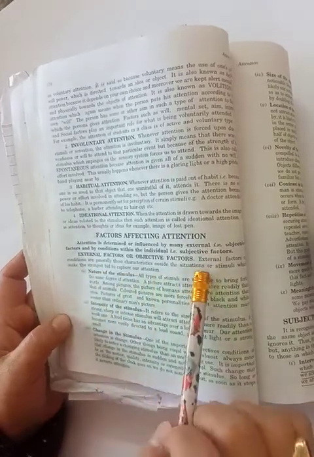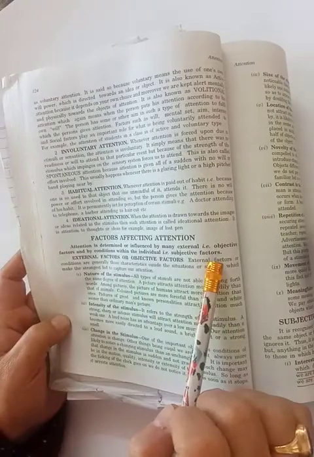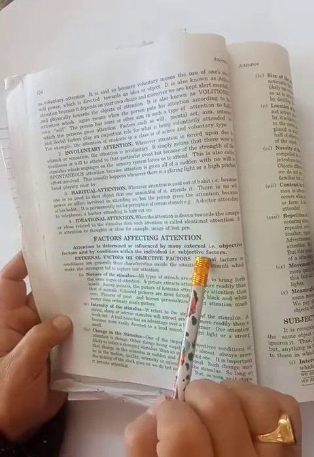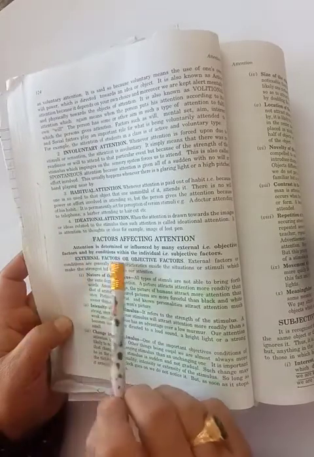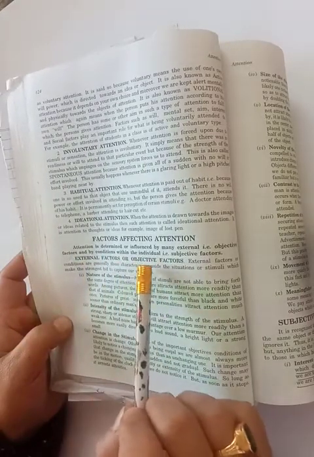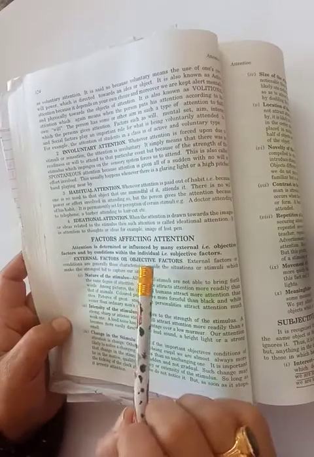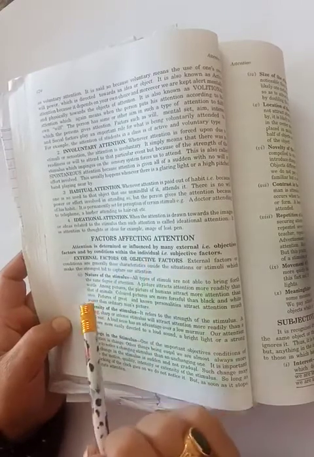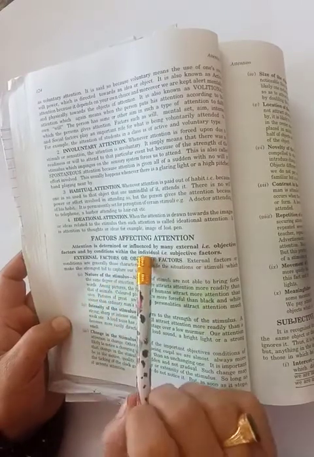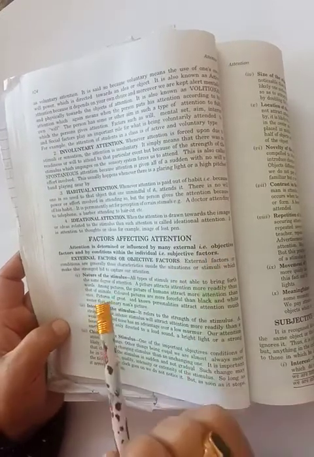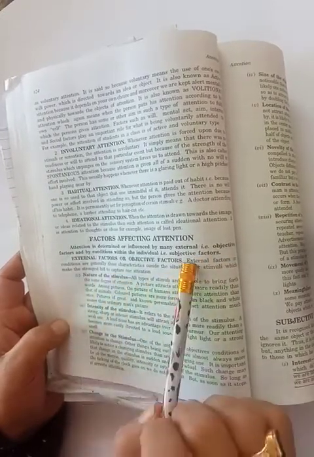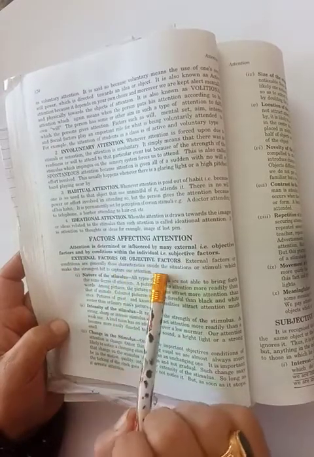Two types of factors are found to be responsible for that. Some are external factors, which are also known as objective factors. And then there are some internal factors, or factors associated with the individual concerned, and those are known as subjective factors. So first we'll discuss external factors, or objective factors.